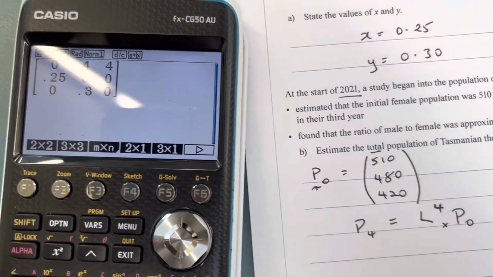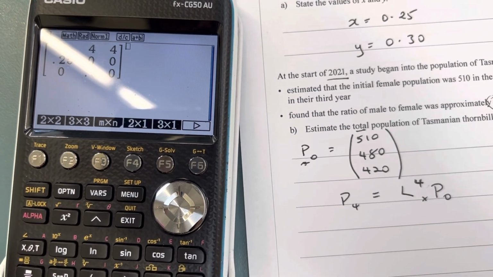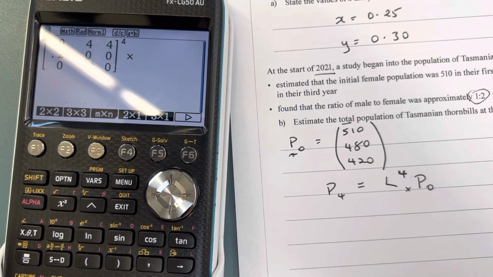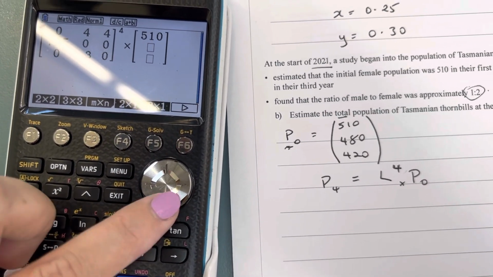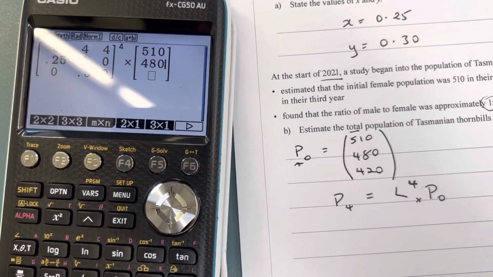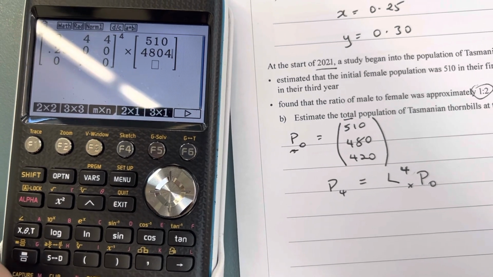So that is my Leslie matrix. And I'm going to put that to the power of 4. Then I'm going to multiply that by my 3 by 1: 510, 480, and 420. Oh, sorry. I forgot to go down, didn't I?